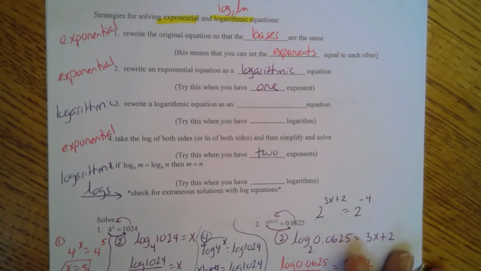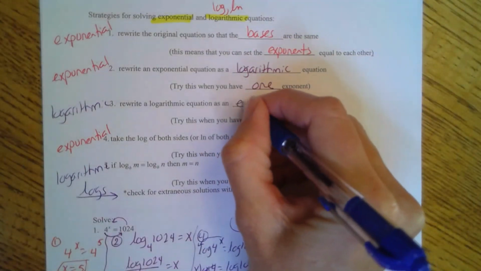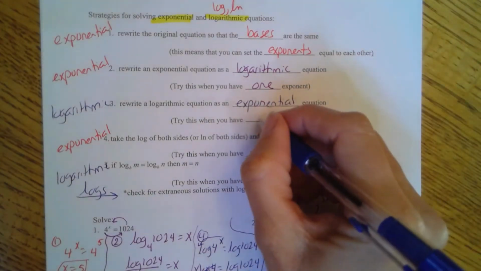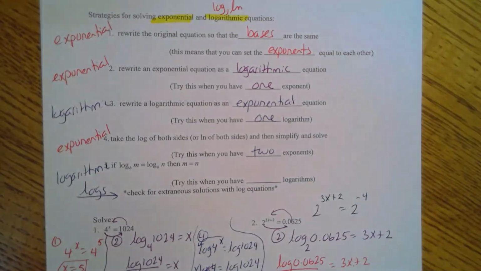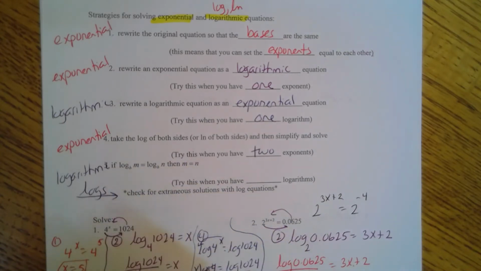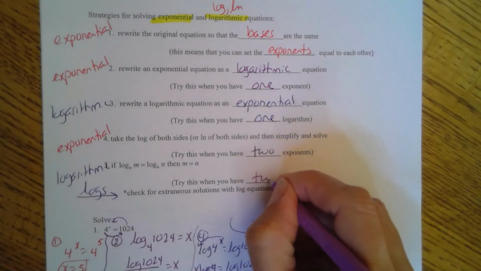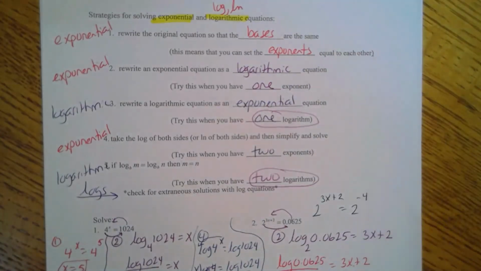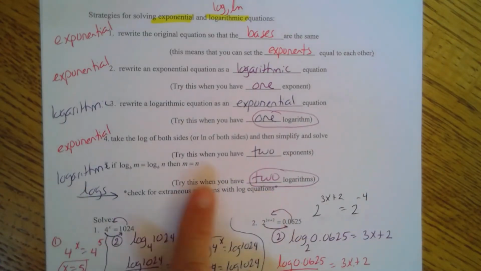So strategy 3 says rewrite a logarithmic equation as an exponential. So we're going to do the circle, but going from a log to an exponential. And I would say try this when you have 1 log. And strategy 5 says if the logs are equal, then the arguments are equal. You're going to try this when you have 2 logs. So there's only two possibilities, 2 log equation or 1 log equation. Those are your only possibilities. So logs are a little bit more streamlined. If you have 1 log, you're going to try this. If you have 2 logs, you're going to do this. So let's go ahead and try some problems.